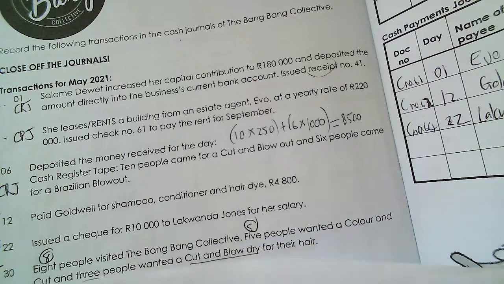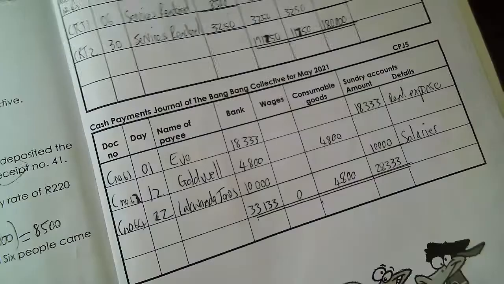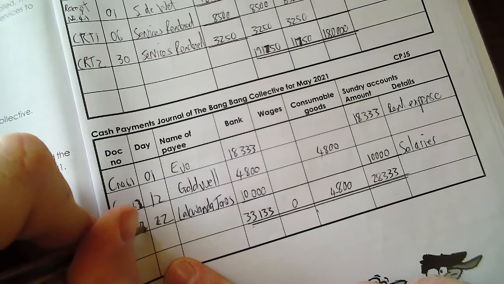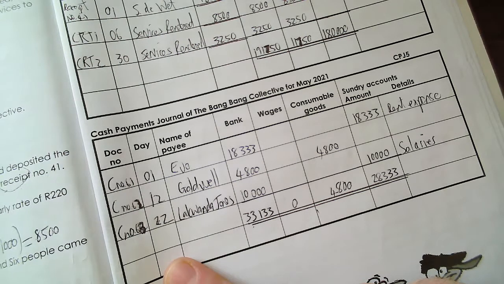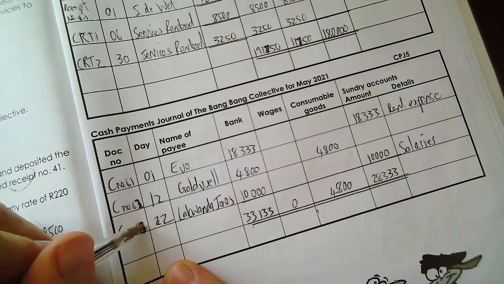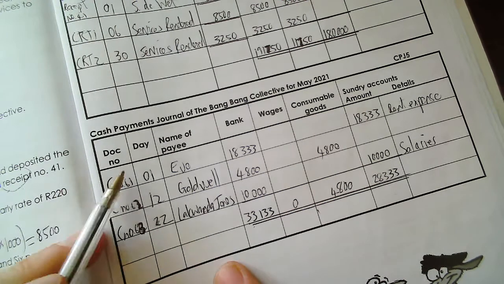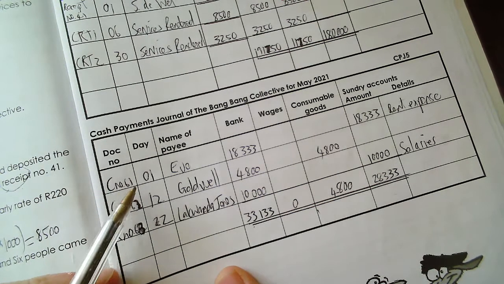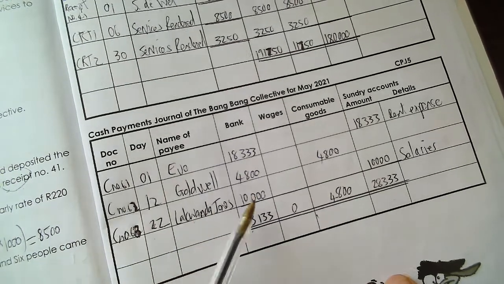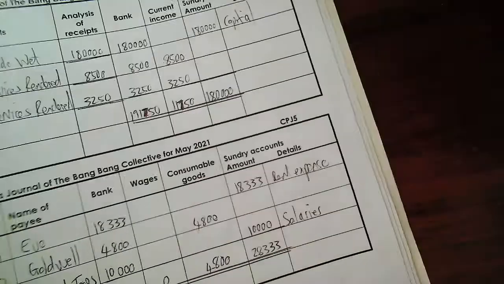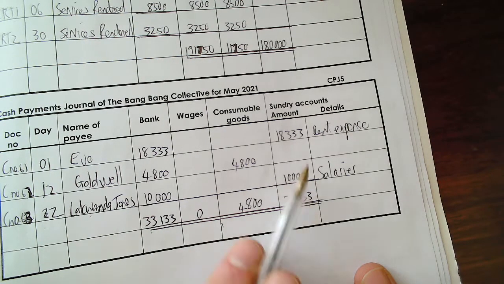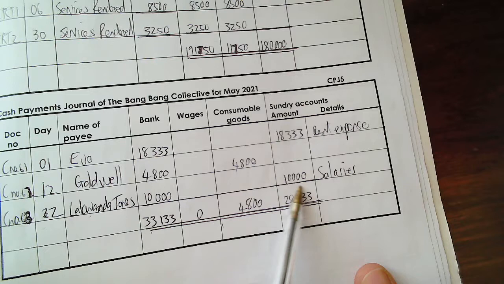So Laquanda Jones, 10,000 rand, and it will be number 63, not 64, because 61, 62, 63. The 1st, the 12th, the 22nd. Paying Laquanda Jones, 10,000 in bank, and then 10,000 in sundry accounts, because there's no specific account for it. So salaries.